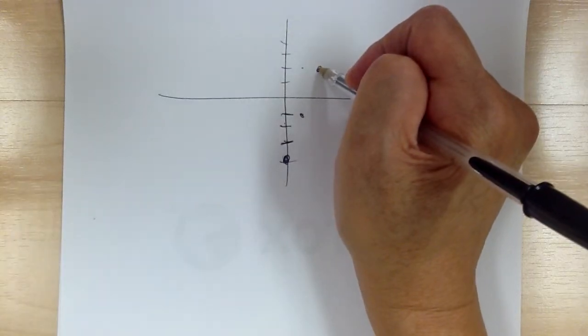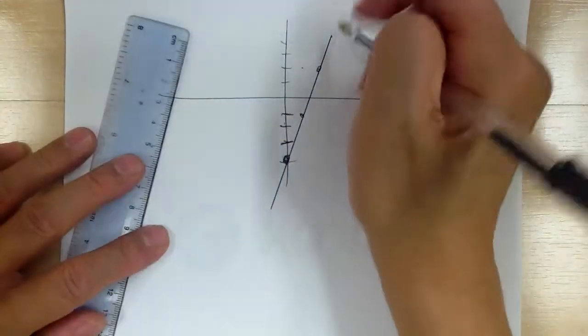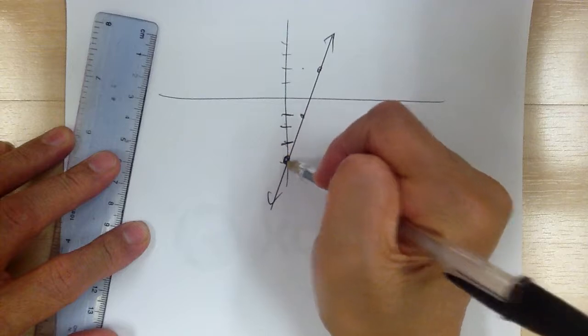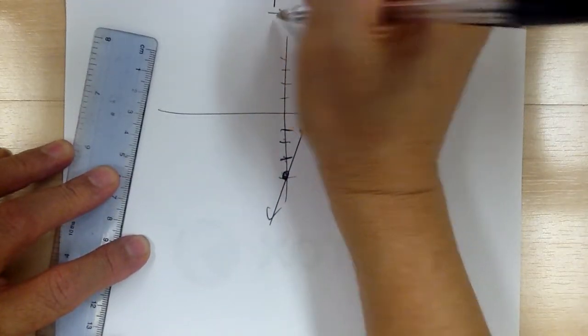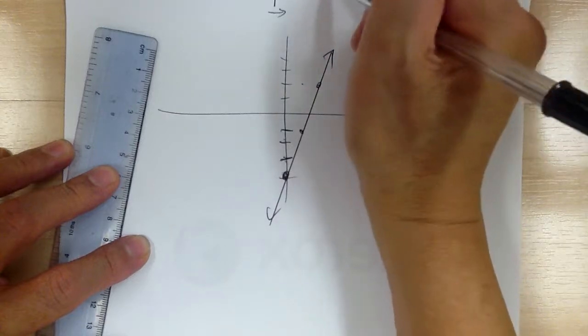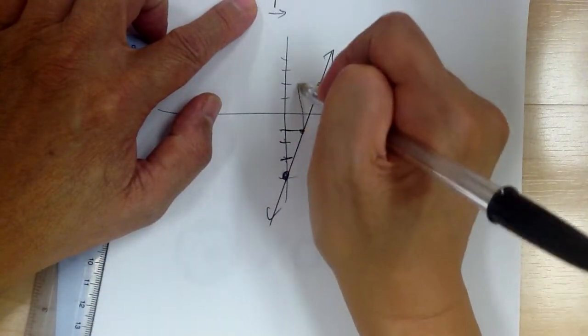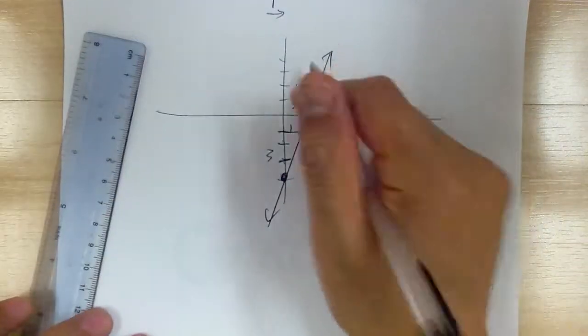Okay? And so your graph would be like this. So again, the intercept is negative 4, and then the slope is up 3 over 1. So this is your starting point, you go to negative 4, then you go up 3 over 1, up 3 over 1, right? So 3, 1, 3, 1. And that's how you graph.